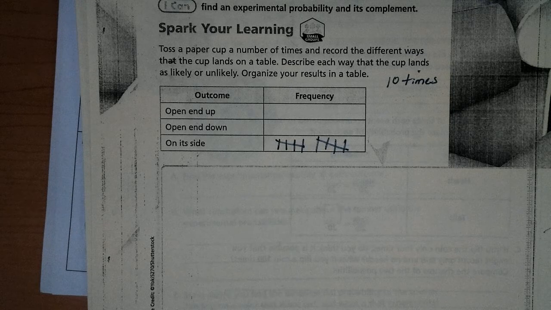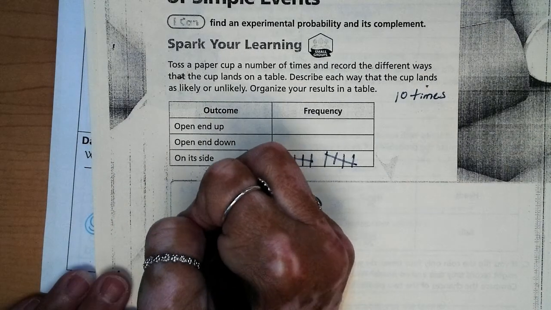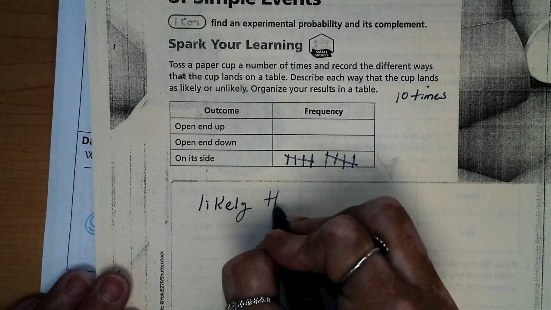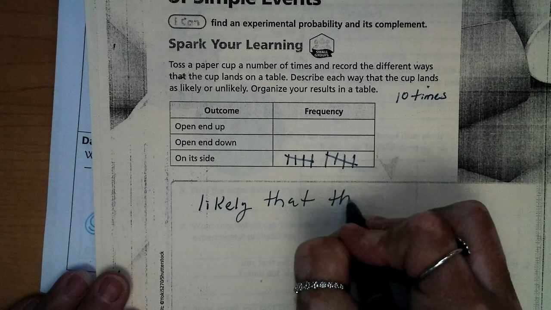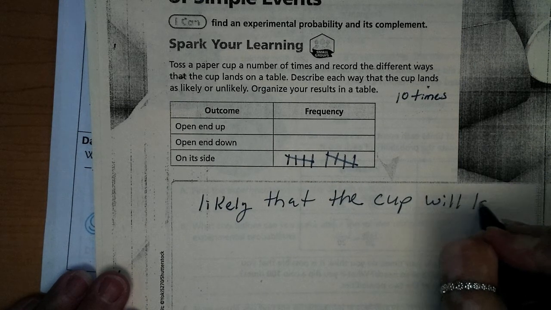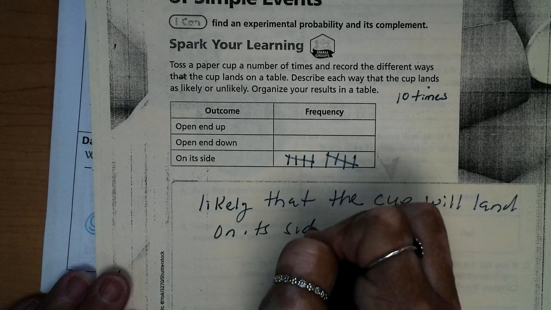So now we're going to write it as likely or unlikely. So it is likely that the cup will land on its side.